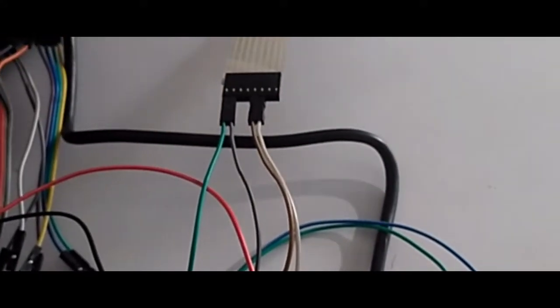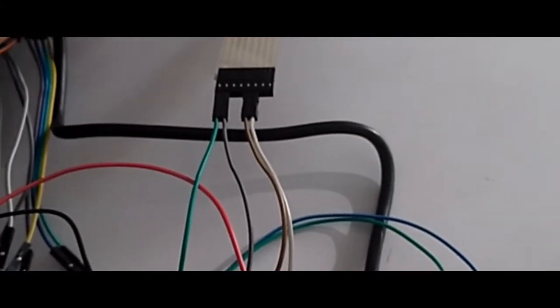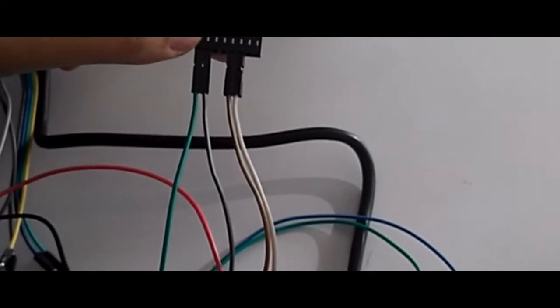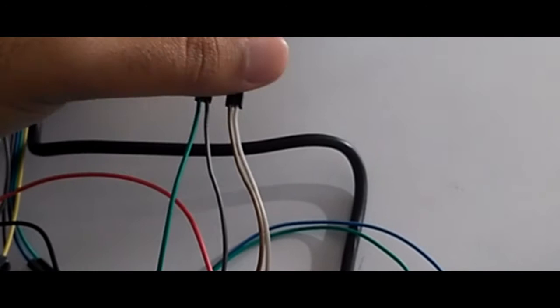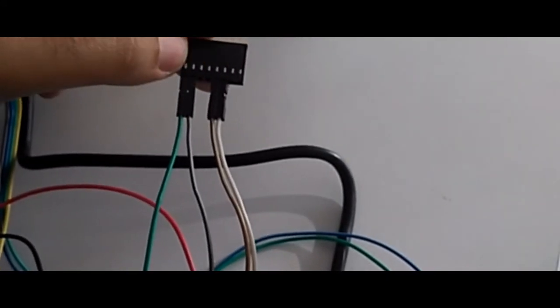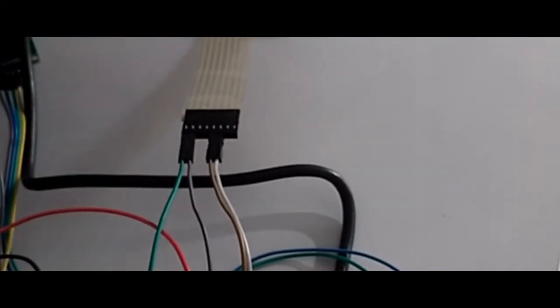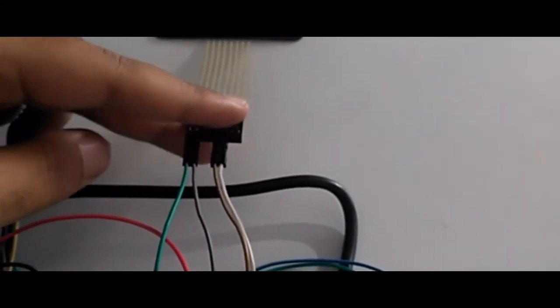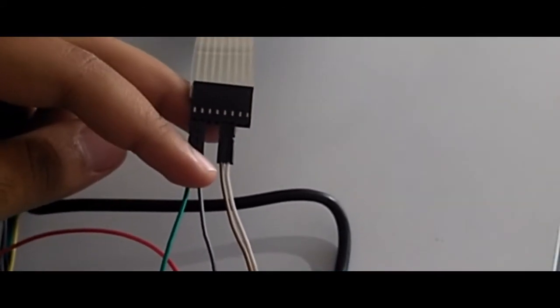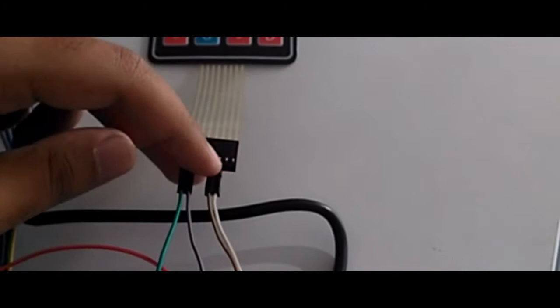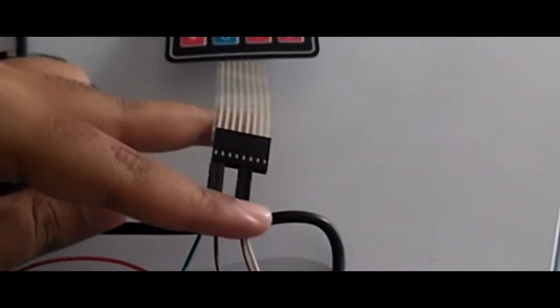Configuring the pins used for our keypad. Here we have the first 4 from left to right. The first 4 represent the rows here, and the other 4 represent the columns of the keypad. The first 2 pins are connected to 13 and 10, while the second 2 representing the columns used are 8 and 7.